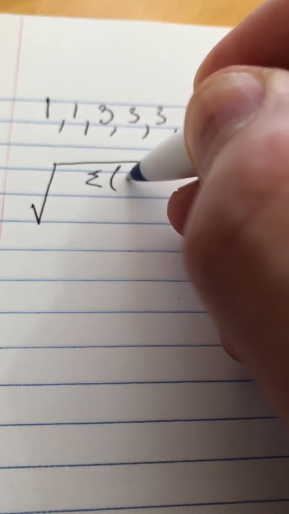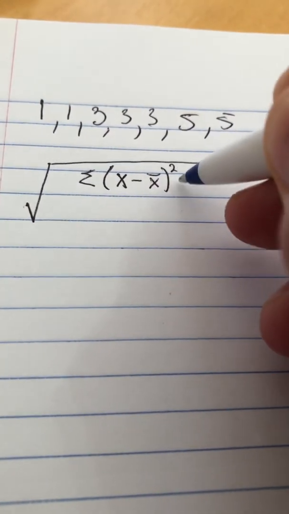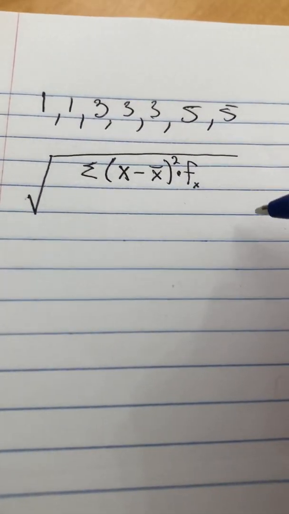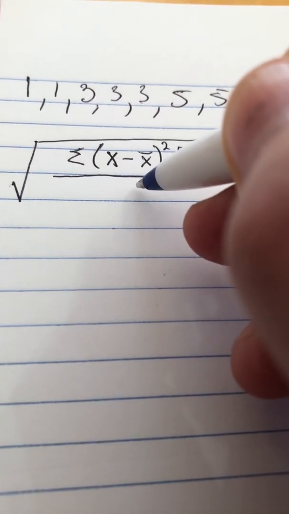So what I'm going to suggest on 39 is list all the data lowest to highest and see how many of the 1s you have, how many of the 3s you have, how many of the 5s you have. And you're going to modify your standard deviation formula. So it's going to look like this. It's going to be the sum of each data point minus the mean. That'll still be squared, but you're going to multiply it by the frequency of that data point. And then you're still going to divide by the sample size minus 1.